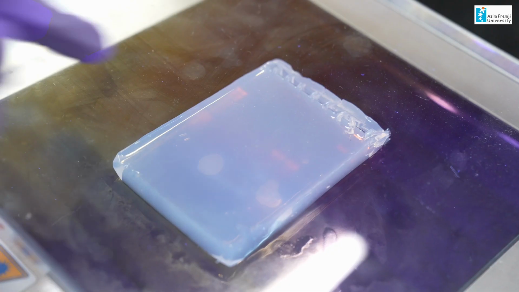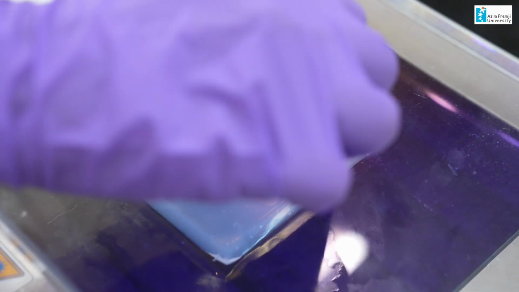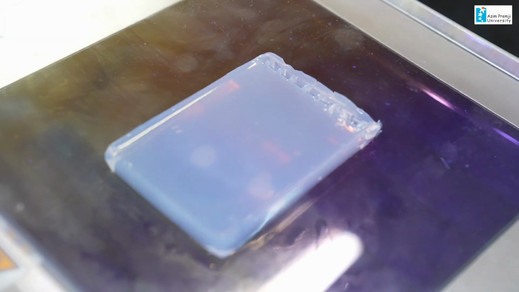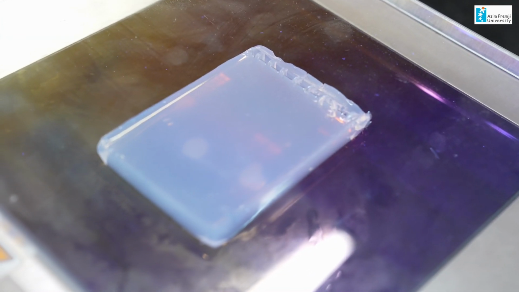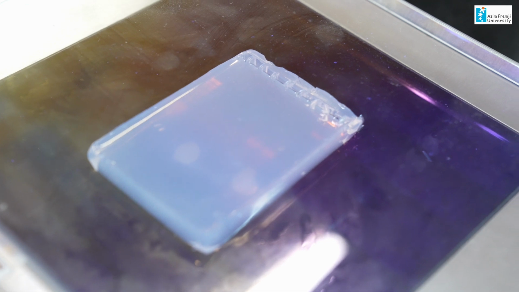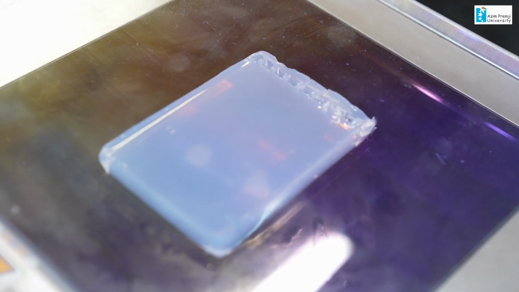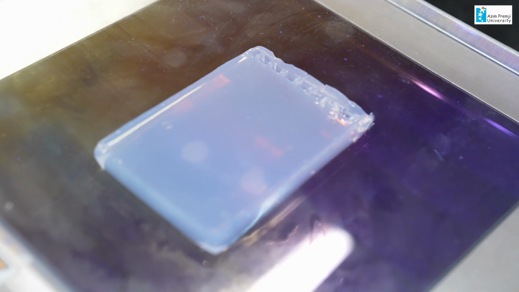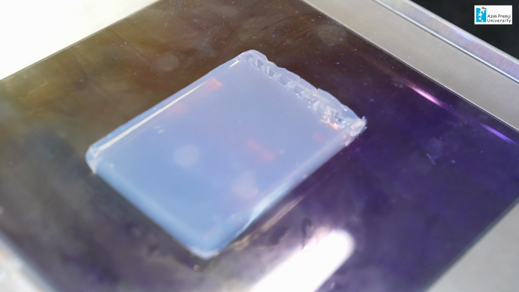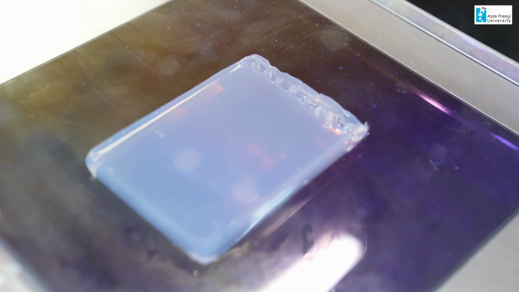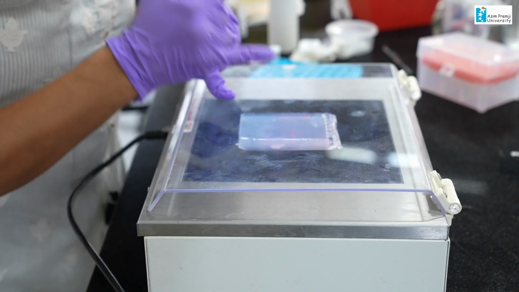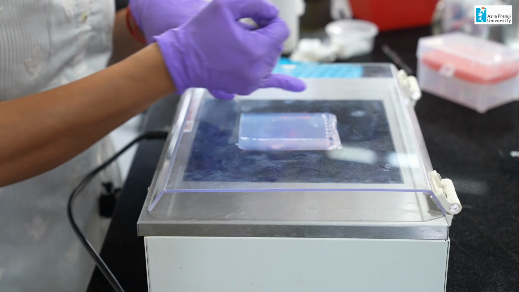You can see these pink color bands, these are the amplified products. While loading, I also loaded genomic DNA without amplification, without PCR. You can see the pink band very close to the well, that is the genomic DNA, and the 2 bands here are the amplified products, and this is the DNA ladder.